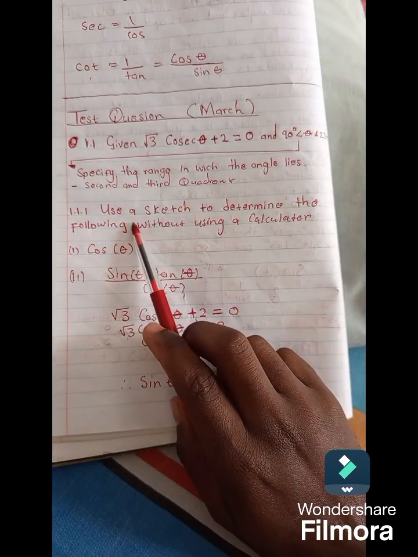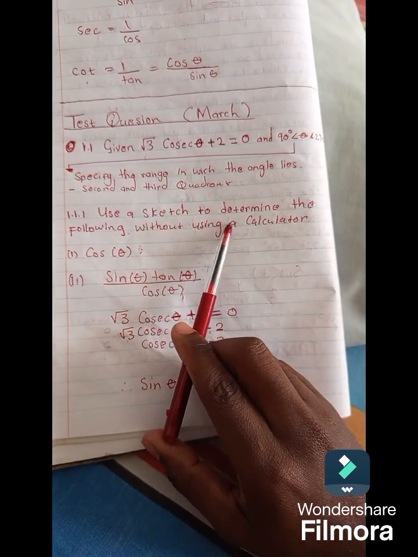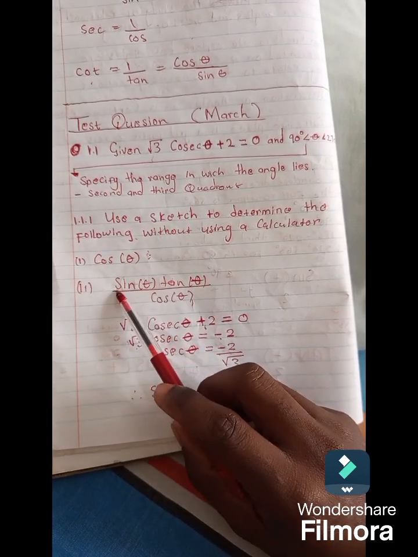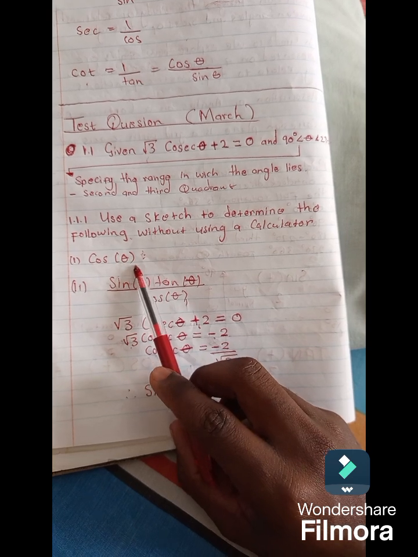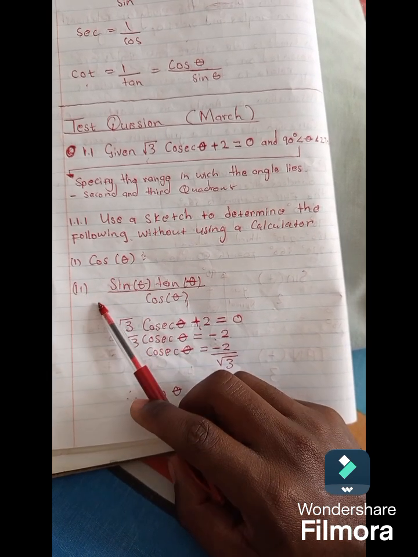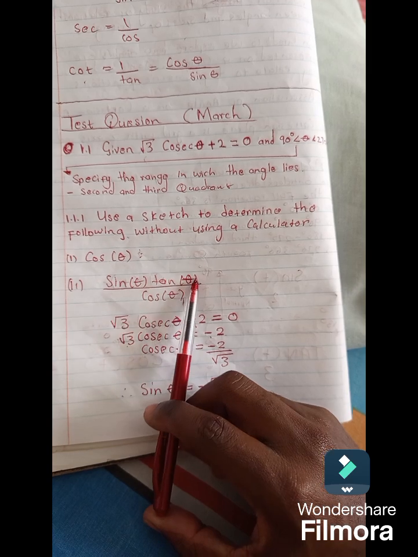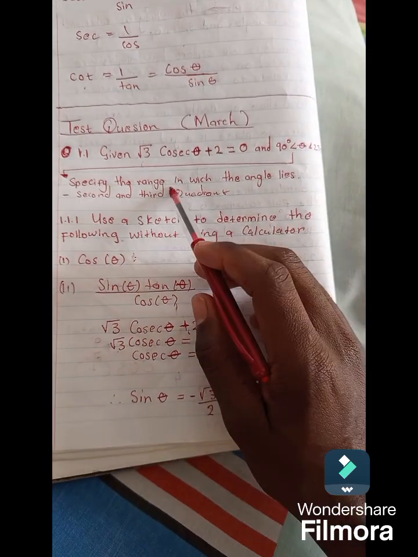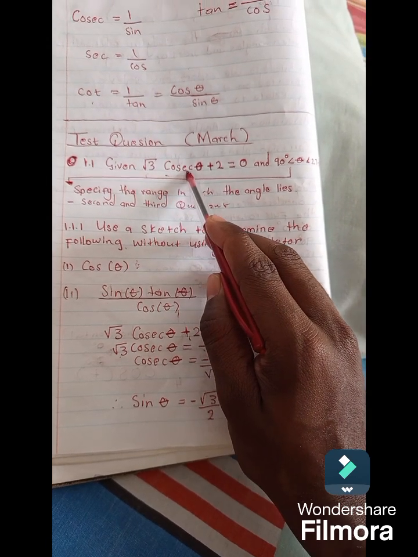So this is actually the question. Use a sketch to determine the following without using a calculator. They want us to determine cos theta, and then the second thing they want us to determine is sine theta times tan theta all over cosine of theta. So the first thing you can do when you're given a question like this is first solve cosec.